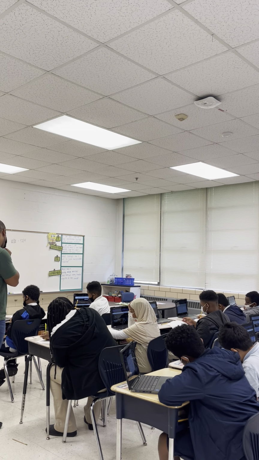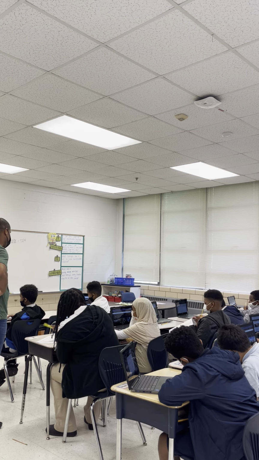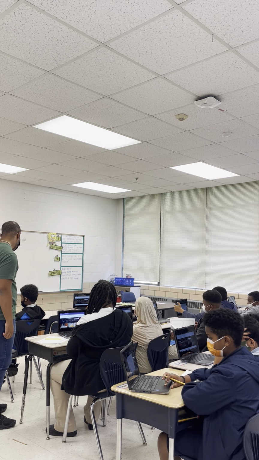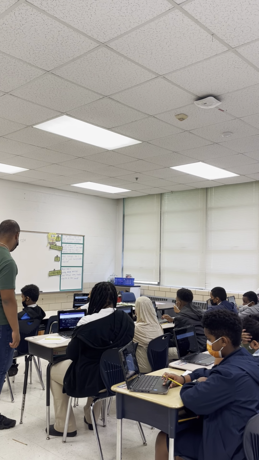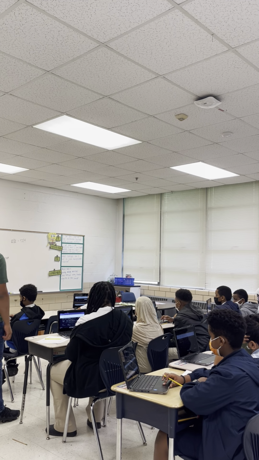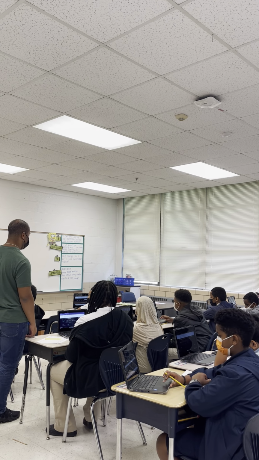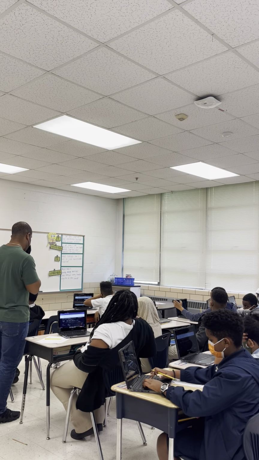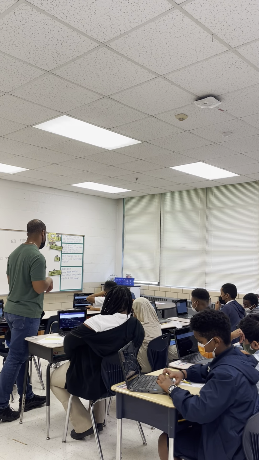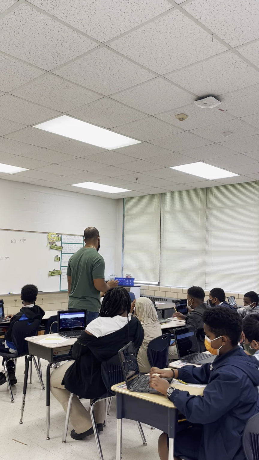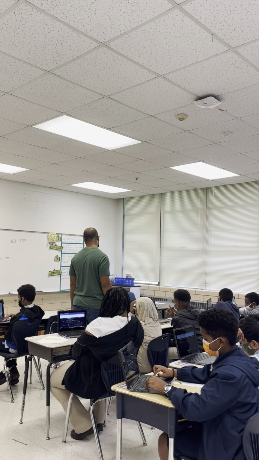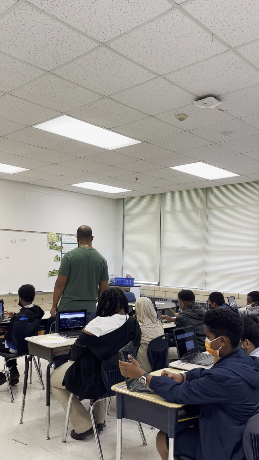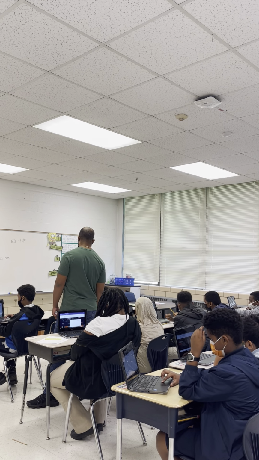When you're on Delta.com, you're going to click the first tab at the top right that says book. Then it should say from, to, round trip, depart, return, 1 passenger. Where it says depart, I want you to click that, and a calendar should pop up.